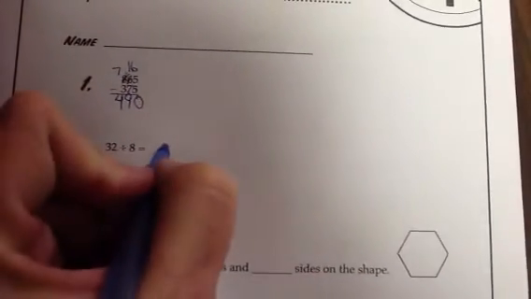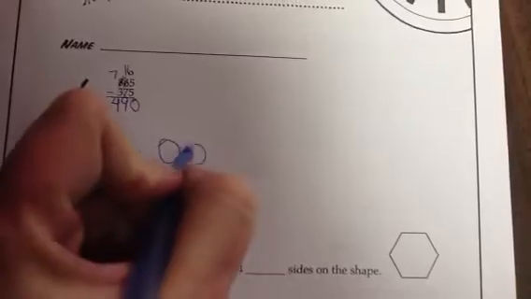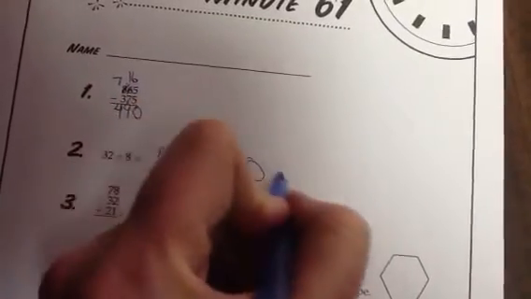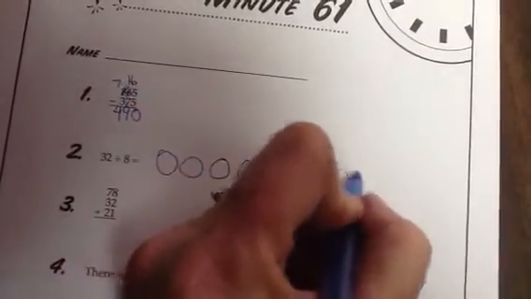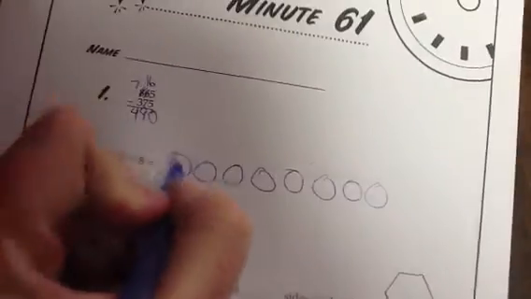32 divided by 8. I need 8 circles. 1, 2, 3, 4, 5, 6, 7, 8. And I'm going to count up to 32.